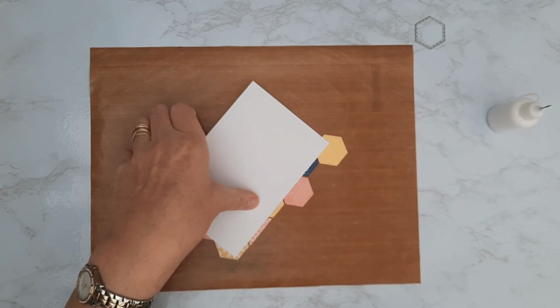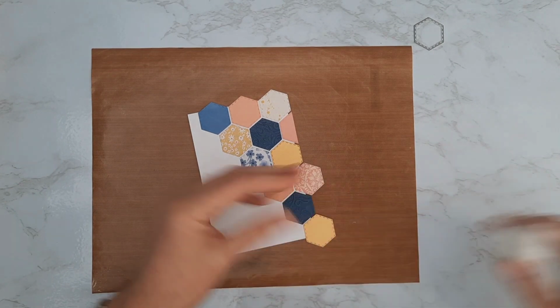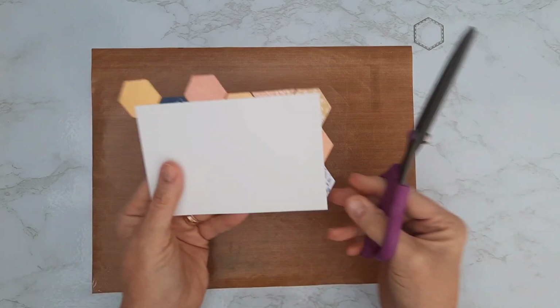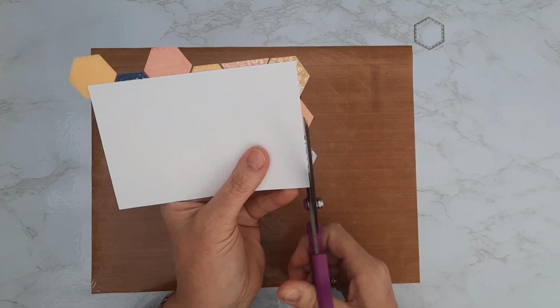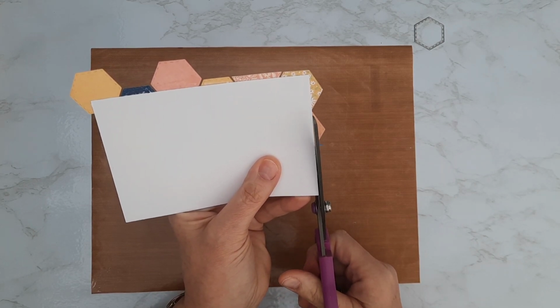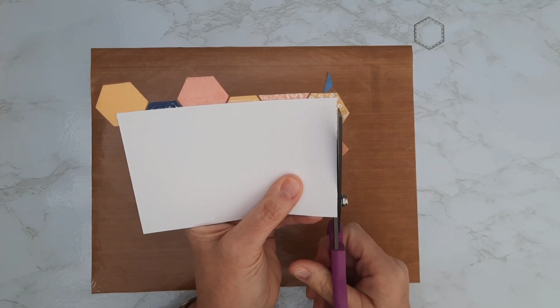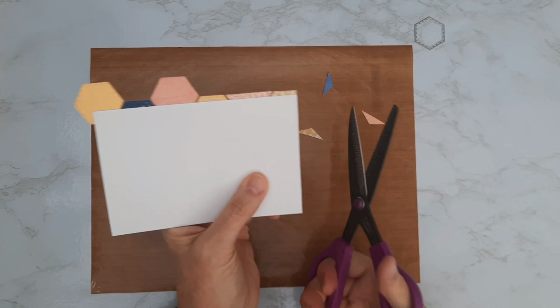There we go. And then I'm going to bring in my large scissors and just trim along those outside edges there. So I prefer to do this from the back, and I'm going to use my card here just to get the scissors lined up and just trim away anything that is overhanging the back of the card there, because I want to bring it back to that 6x4 size.